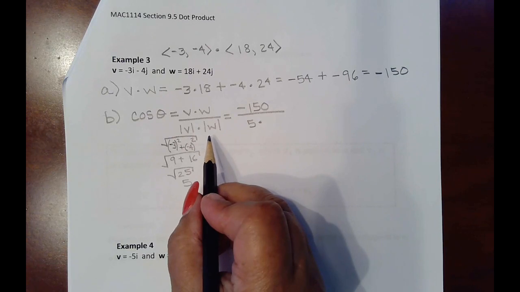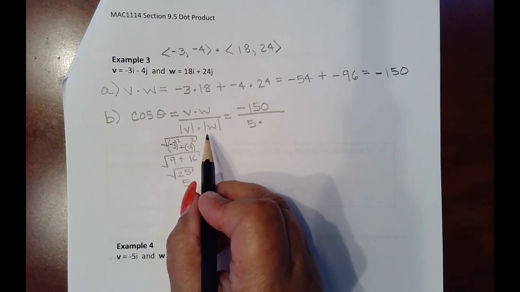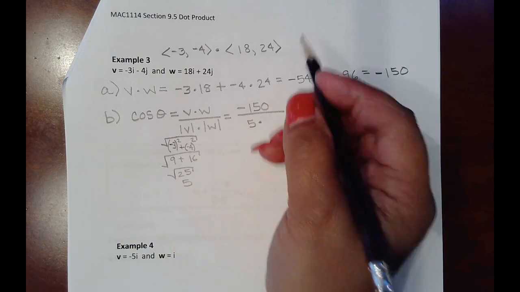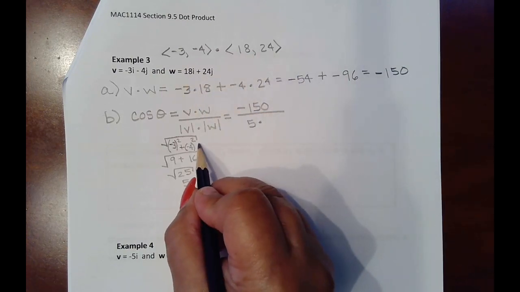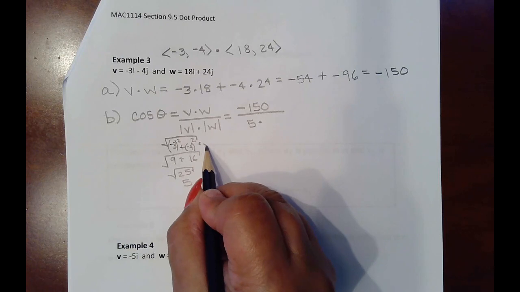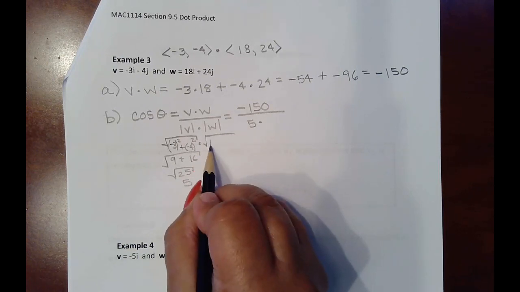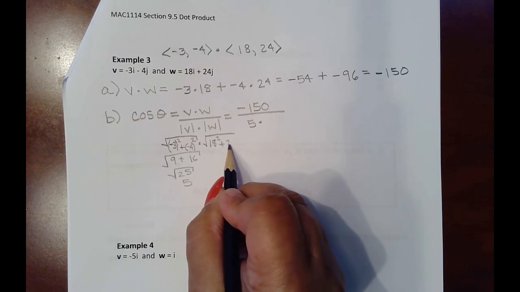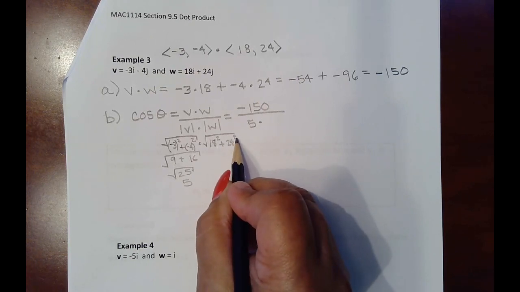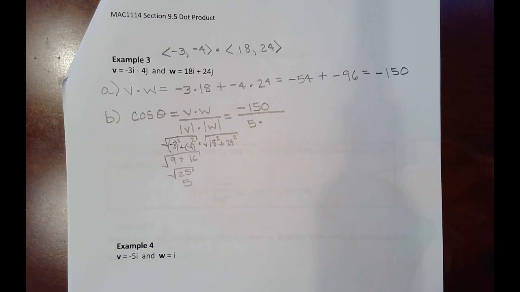Now I'm going to find the magnitude of vector W, which has an 18 and a 24 as its coefficients, which is all you use when you're finding the magnitude. You're going 18 squared plus 24 squared.